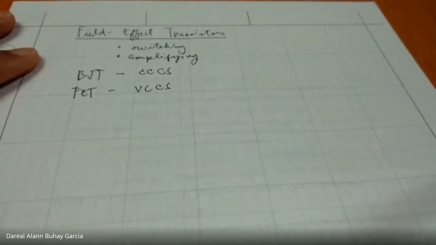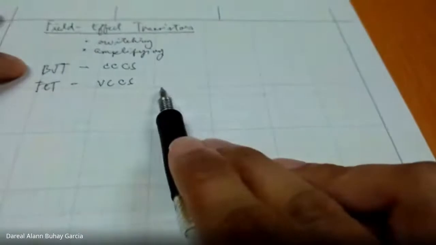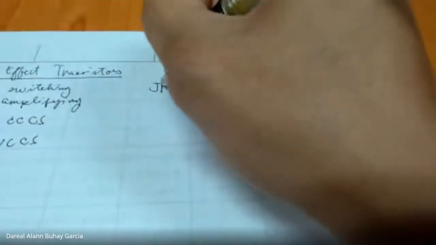Voltage-controlled current source. So we have three kinds of FETs. We have the JFET or the junction FET, we have the MOSFET, and we have the MESFET.